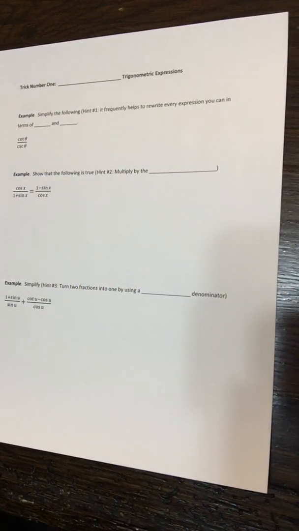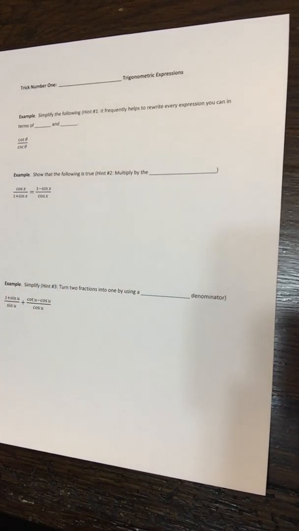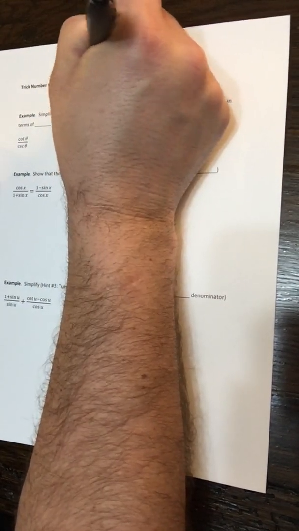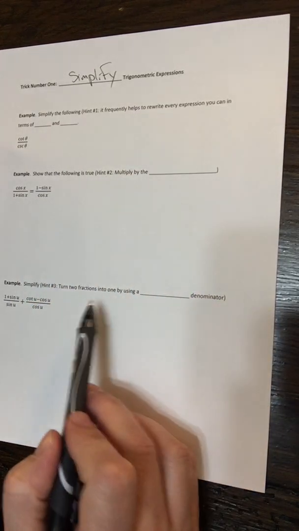We go to number 2. And I have 2 tricks for you guys in these notes. We'll do one trick today and another one tomorrow. Trick number 1, simplify trigonometric expressions. Okay, now look, I've got hints for you. Hint number 1, hint number 2, hint number 3.